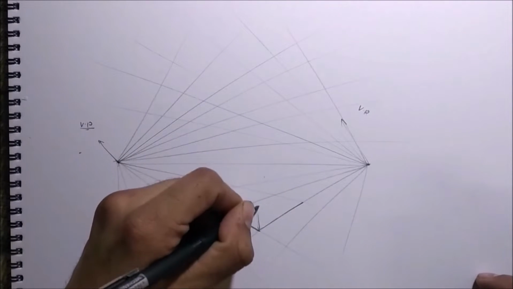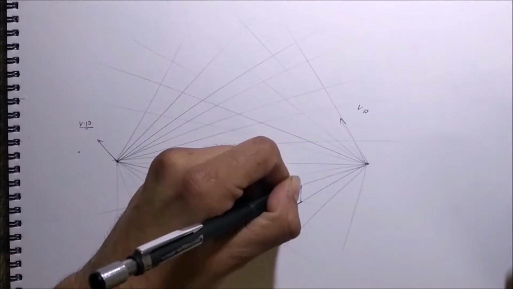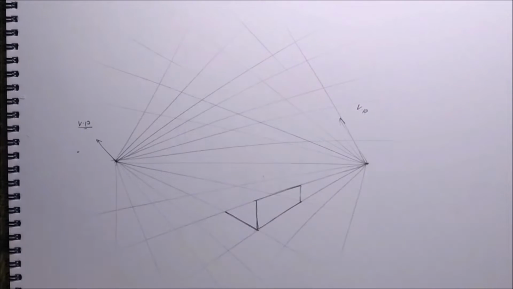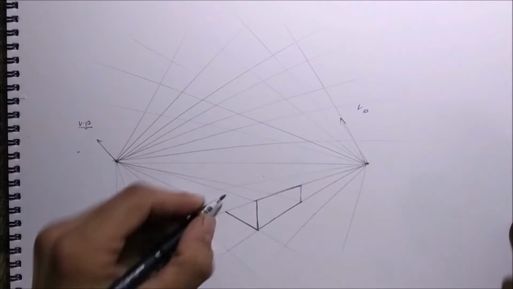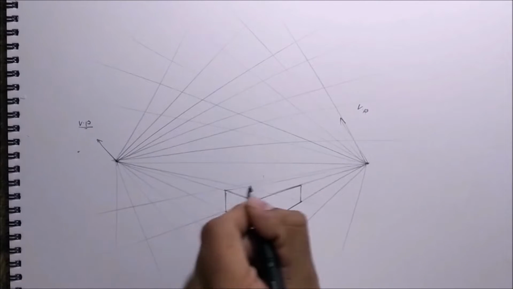To understand this, let's try to make a cube. I'm going to follow the grid to obtain the lines. Each line will follow its own vanishing point and the process will go on. Overall, the concept is the same as one-point perspective.